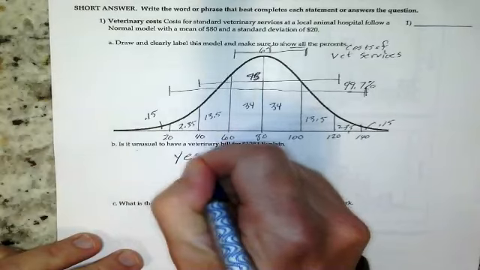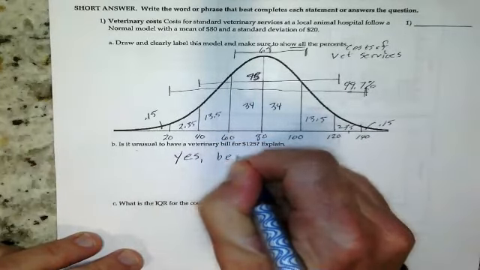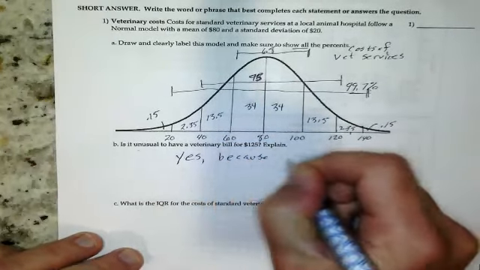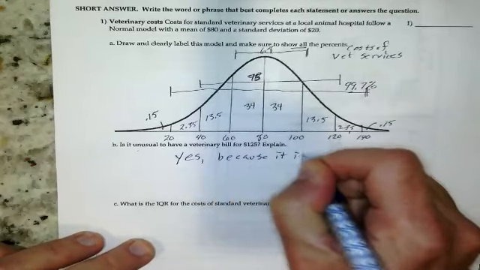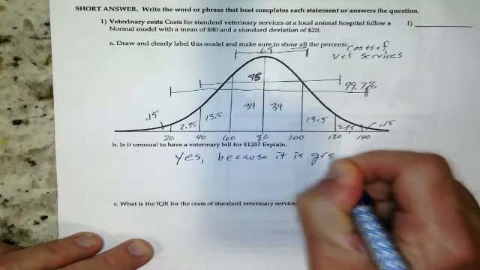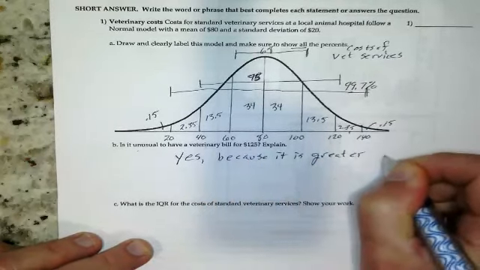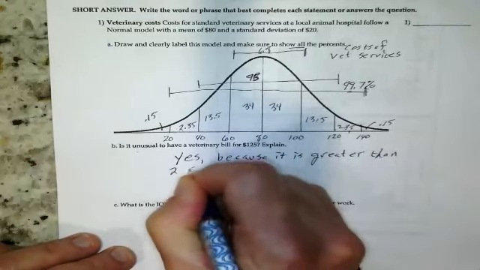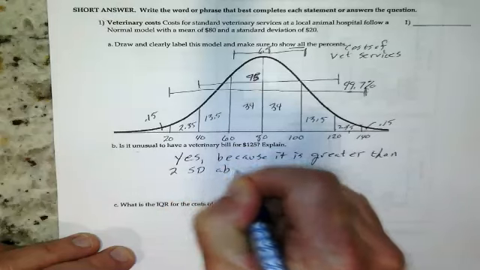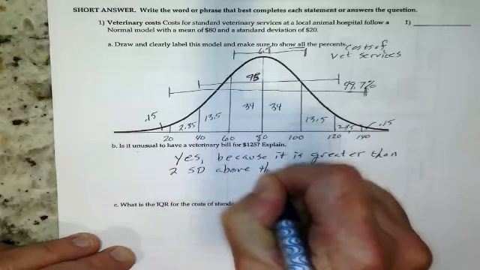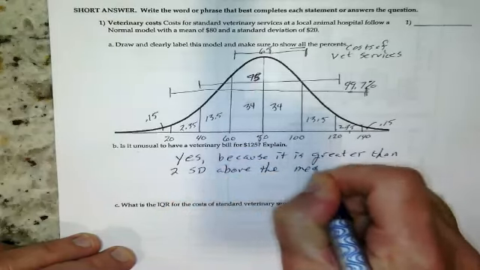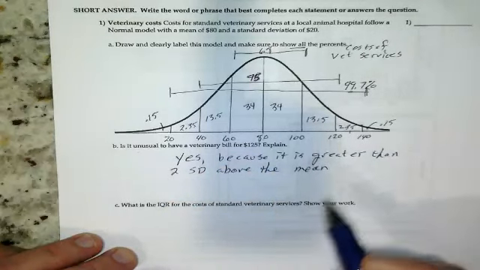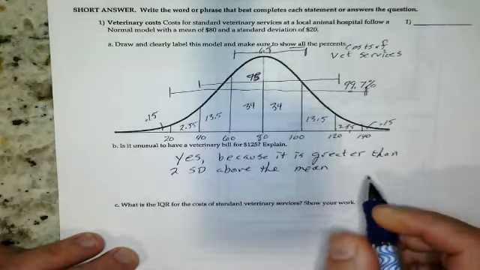That answer is yes, because it is greater than 2 standard deviations above the mean. I thought that was an easy question, but for you 15 who copied that answer offline, aren't you dumb?